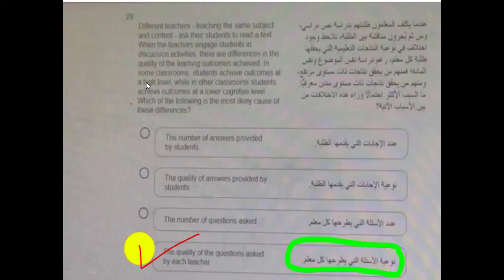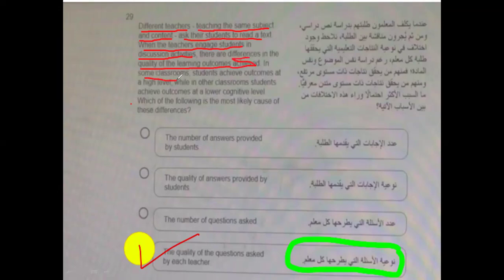Okay, long paragraph question. So let's read the first question. Different teachers teaching the same subject, for example, science and content, ask their students to read a text when the teachers engage students in a discussion activity. This is the one part. There are differences in the quality of the learning outcomes achieved. In some classrooms, students achieve a high level, very clear, while others achieve a low level.